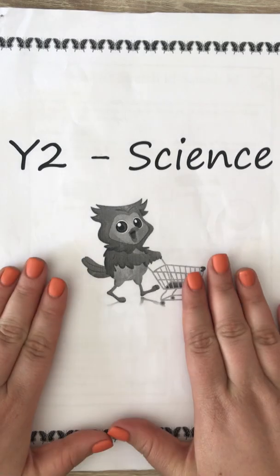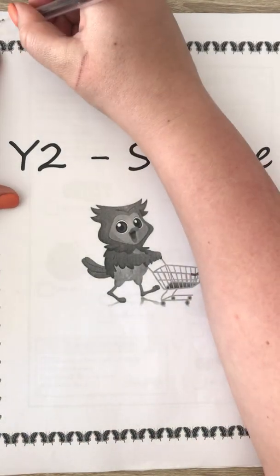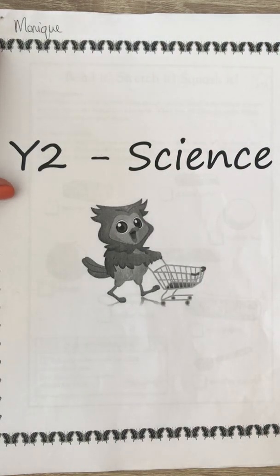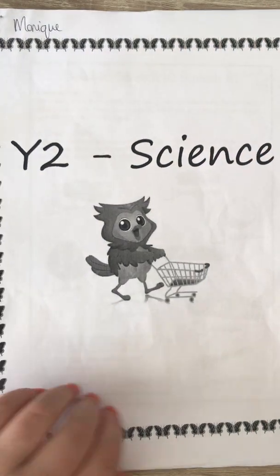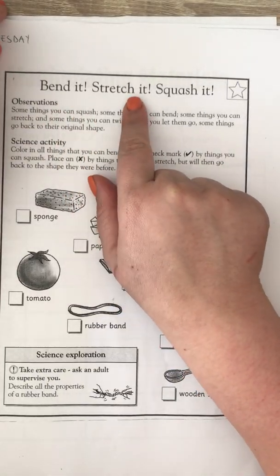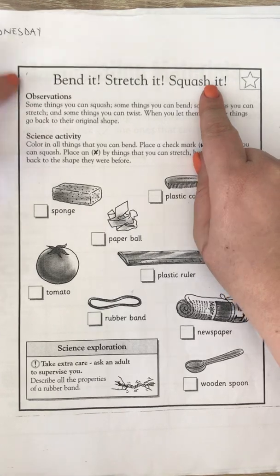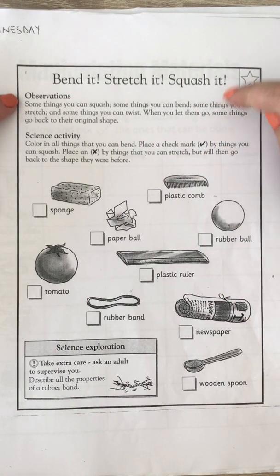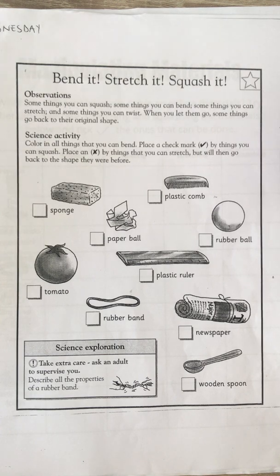Cool. Get your science activity packet in front of you. Write your name at the top for me, please. And let's take a look at what's inside. So if we page 1 over, you will see it says, bend it, stretch it, squash it. Observations. Some things you can squash, some things you can bend, some things you can stretch, and some things you can twist. When you let them go, some things go back to their original shape.